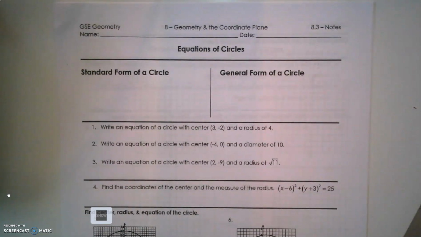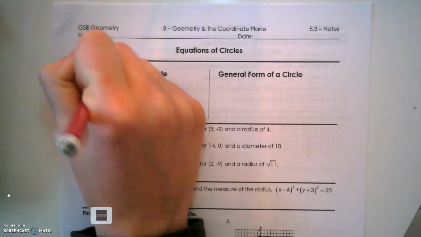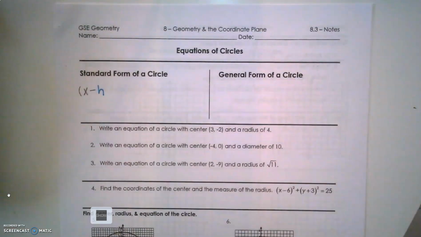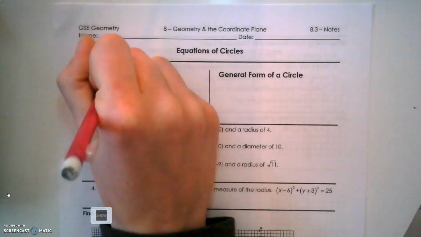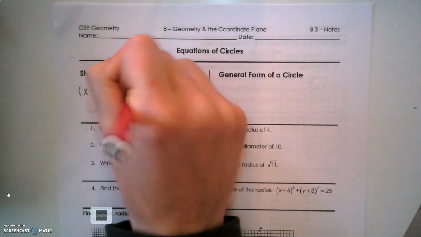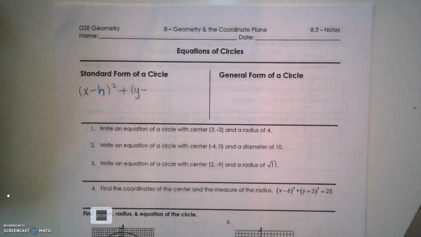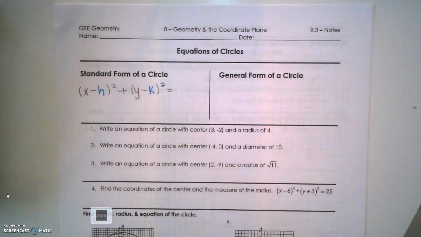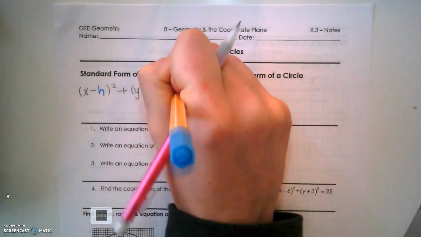The standard form of a circle is going to be (x - h) squared plus (y - k) squared is equal to r squared.